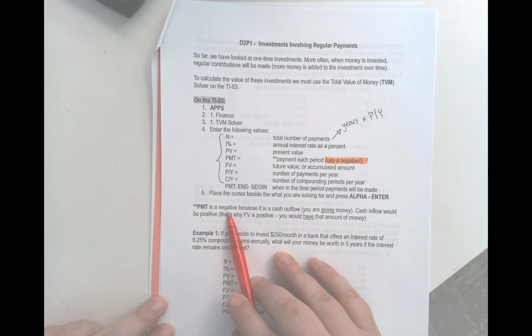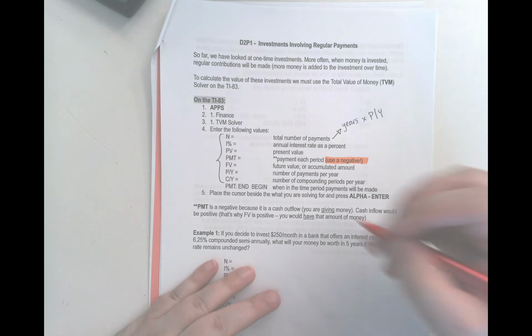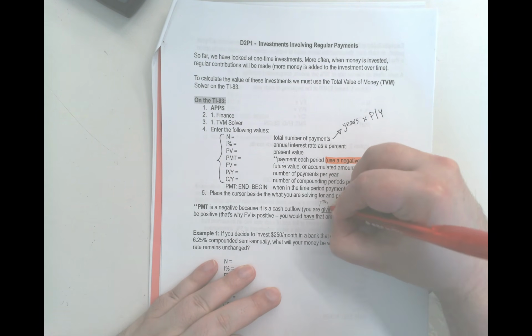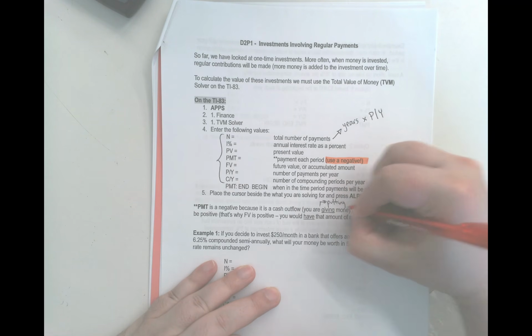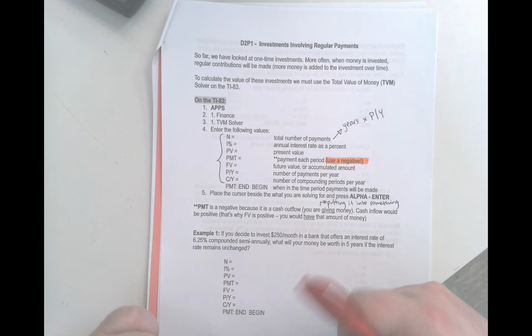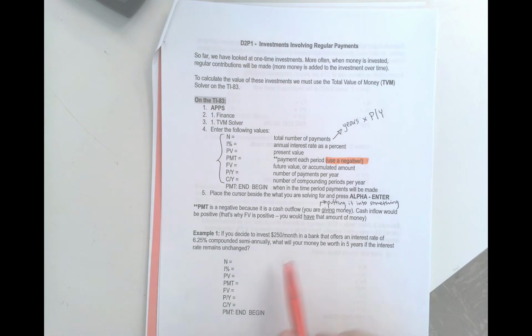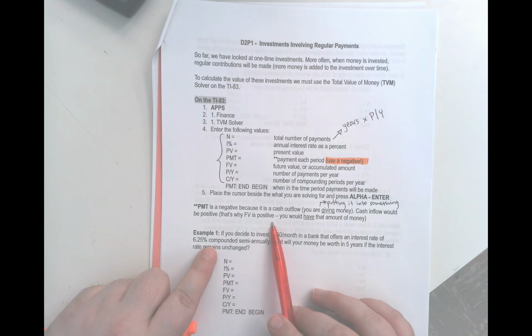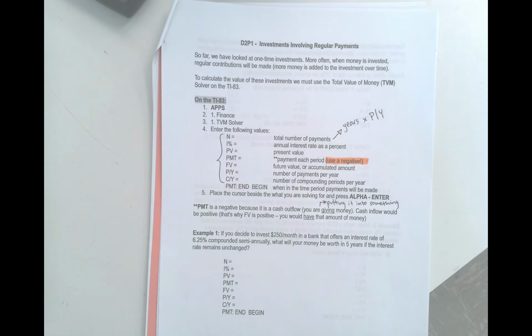Now, why is PMT negative? We make our numbers negative if you are giving money, if you're putting money into something. So like you're putting it into an investment or a bank account. Okay, so your payment numbers are always going to be negative because you're always giving that money. You're always putting it somewhere. Your future value is always going to be a positive value because you're getting that money back. You're not giving away the future value. That's the money that you're getting at the end of whatever the period is.